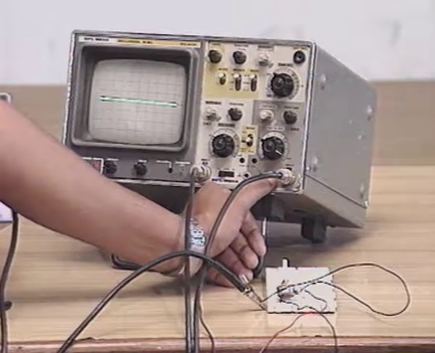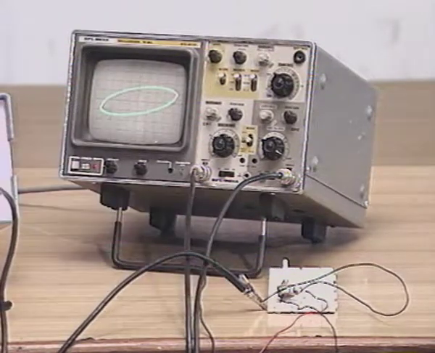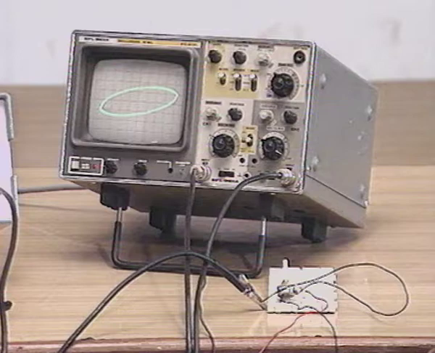Two frequencies can be compared from the figures appearing on the screen of the CRO.